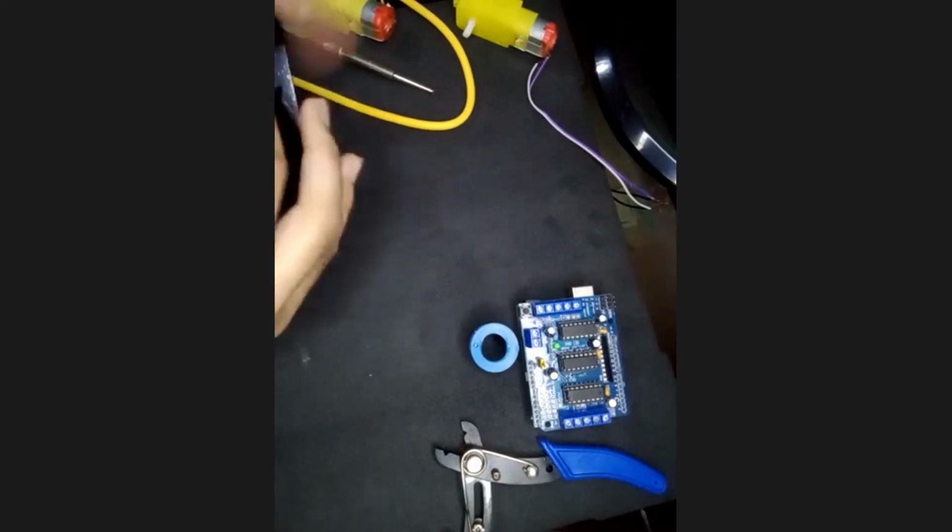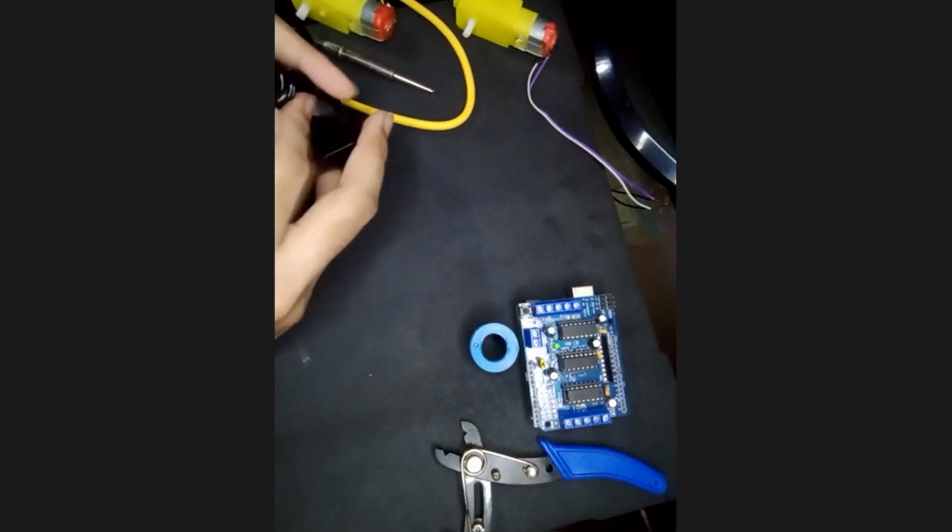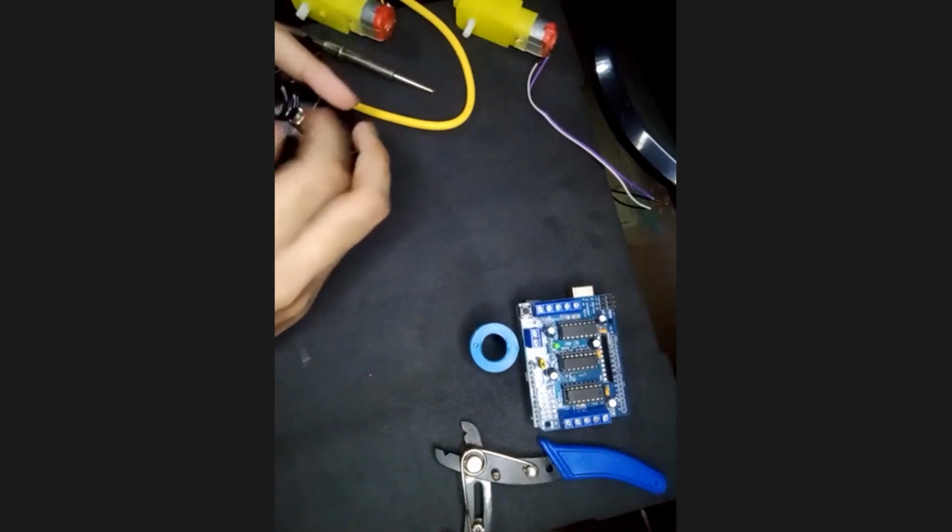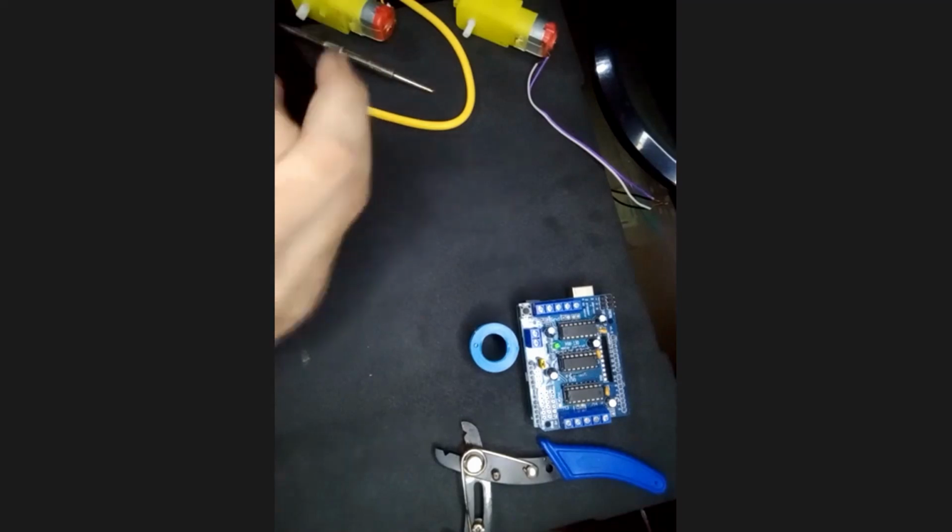Looking at the setup, I believe it's going to cost a fortune. Yeah, sorry. Can you repeat your question?